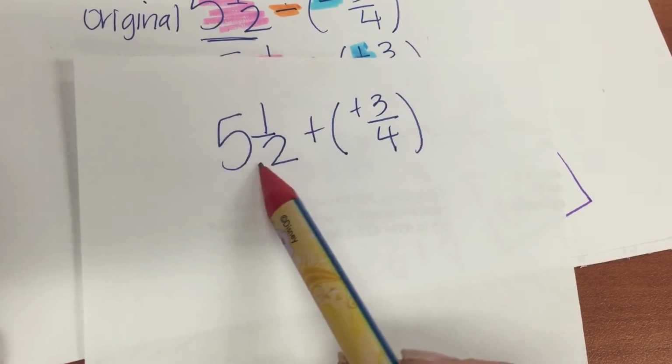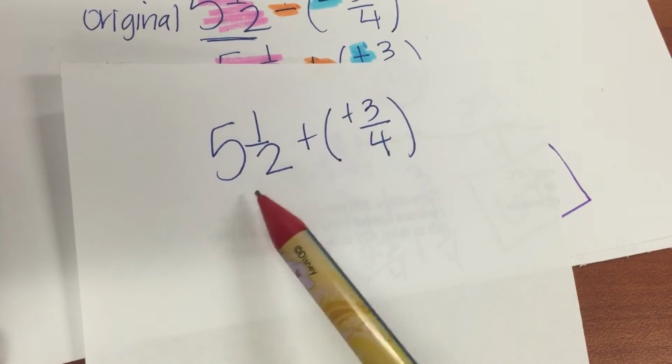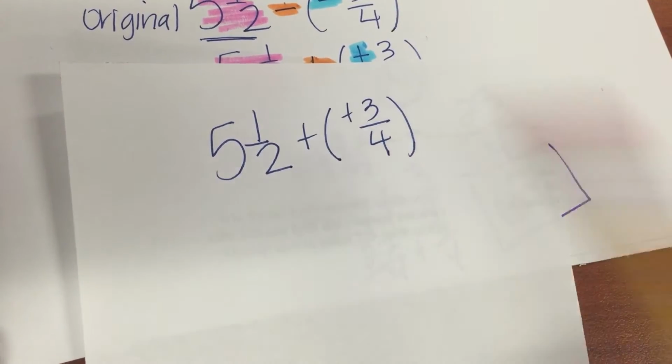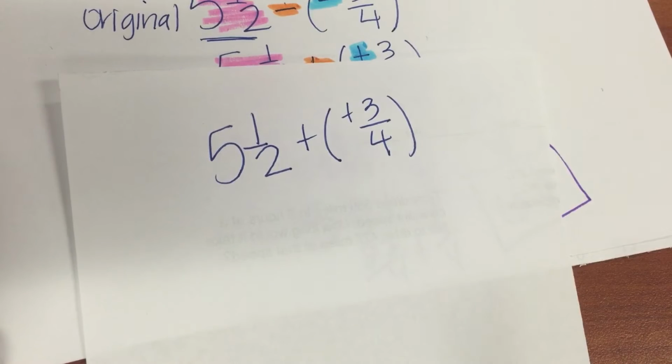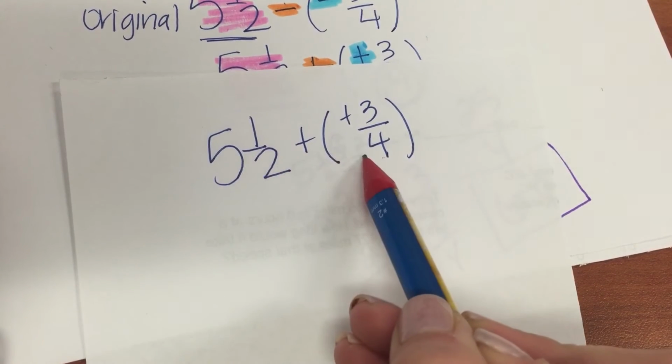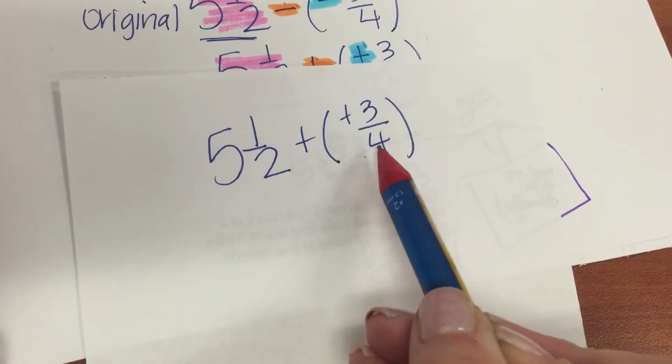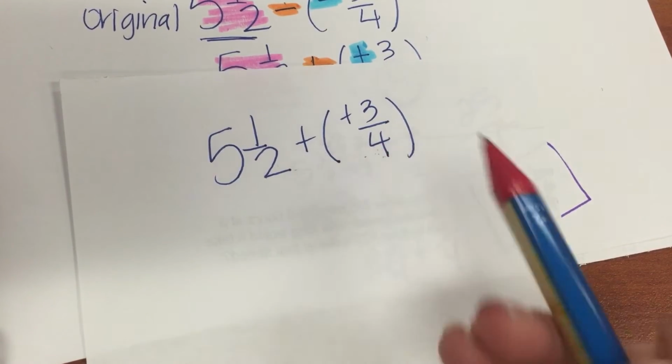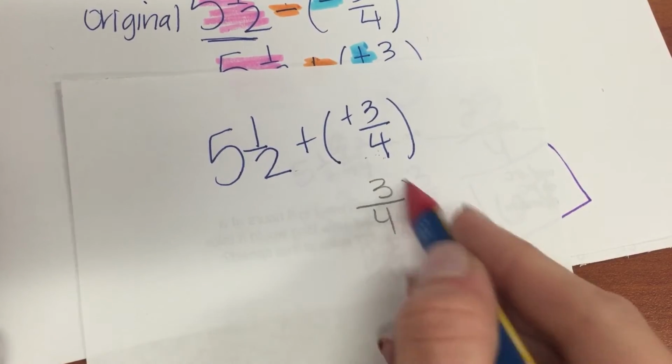First thing, you look at the signs. Obviously, they're both positive. Second thing, you want to make sure that the denominators match up or else you're not going to be able to add this up. So you have 2 and 4. You want to find a number that both 2 and 4 go into. Well, guess what? 4 goes into 4 and 2 also goes into 4. So therefore, we can keep the 3/4.